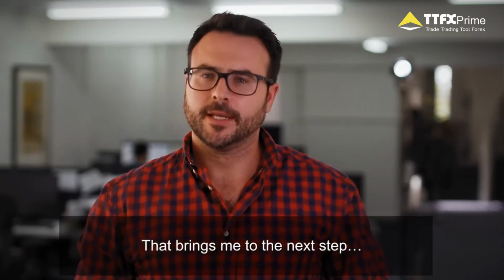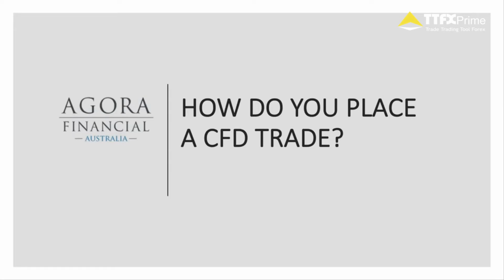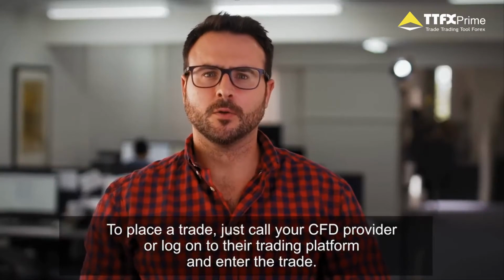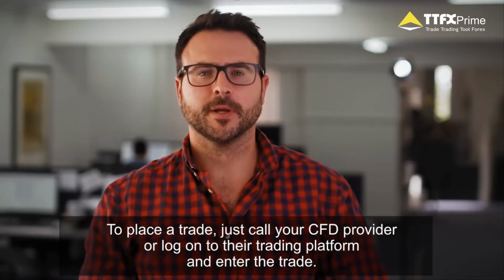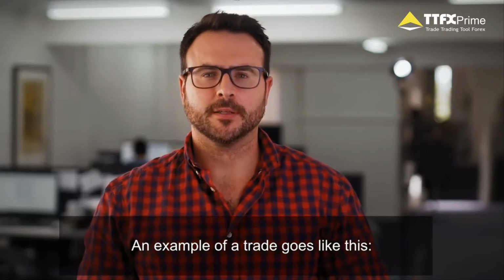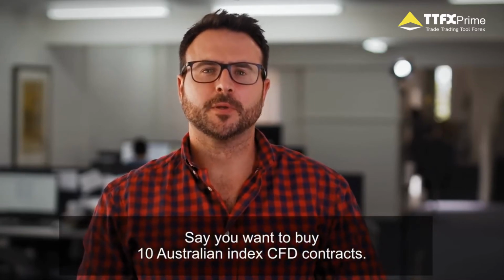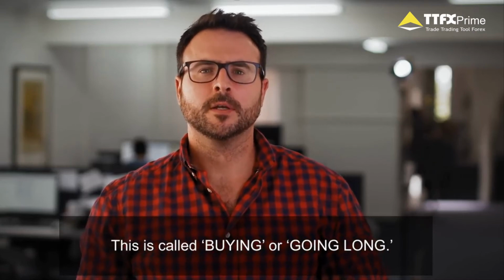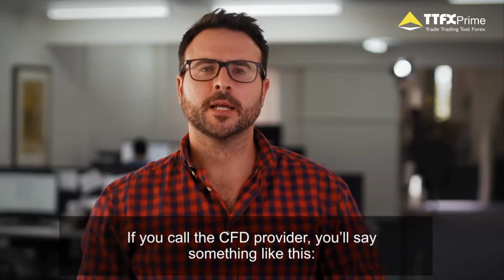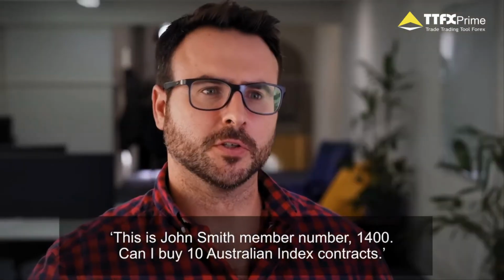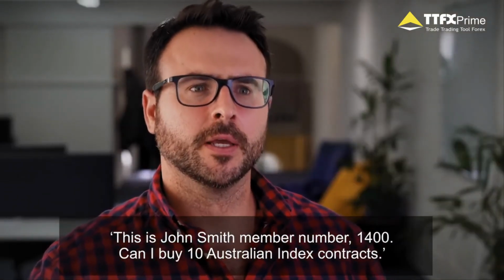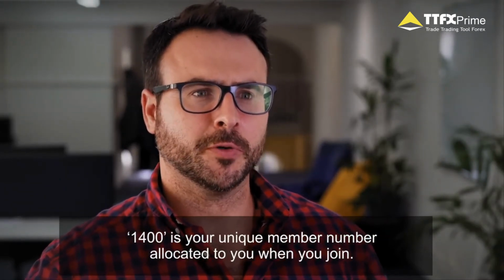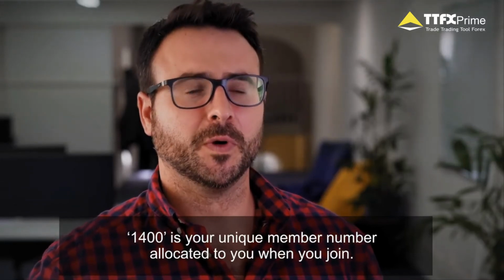That brings me to the next step. How do you place a CFD trade? To place a trade, just call your CFD provider or log on to their trading platform and enter the trade. An example of a trade goes like this. Say you want to buy 10 Australian Index CFD contracts. This is called buying or going long. If you call the CFD provider, you'll say something like this. This is John Smith, member number 1400. Can I buy 10 Australian Index contracts? 1400 is your unique member number allocated to you when you join.